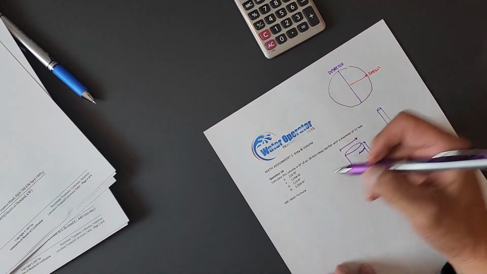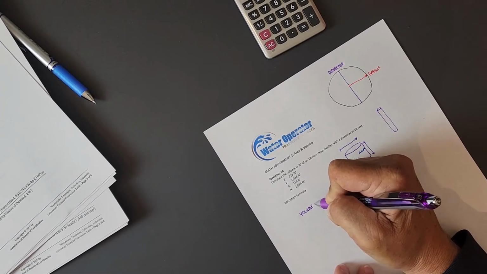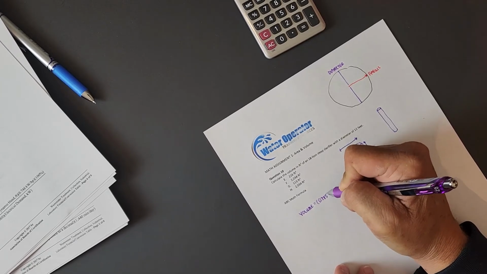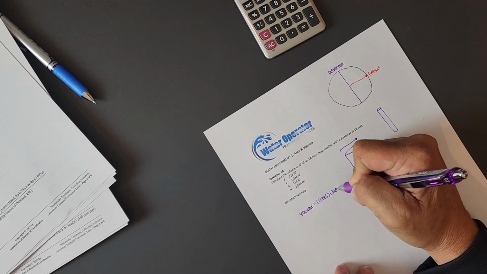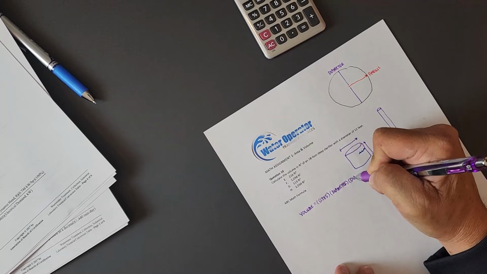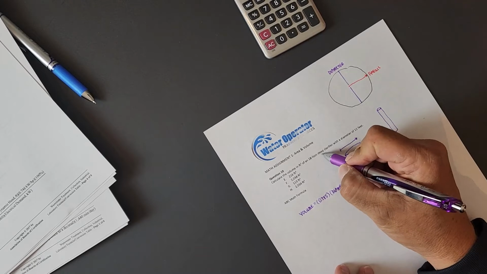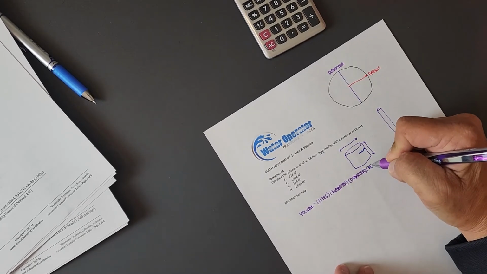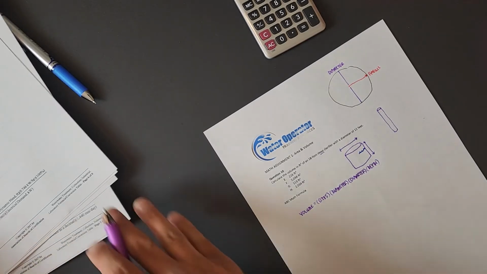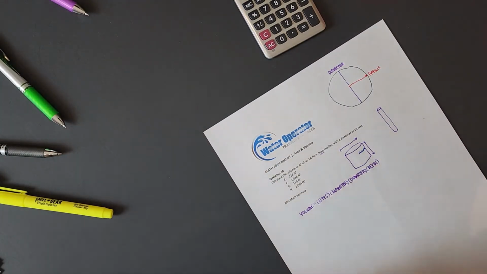So let's write that down. Our ABC math formula is volume equals 0.785 multiplied by the diameter multiplied by the diameter, and in this case we have depth. So let's rewrite this equation with the units of measure.